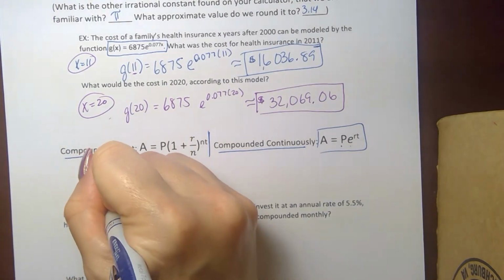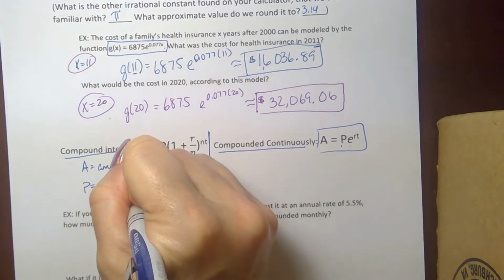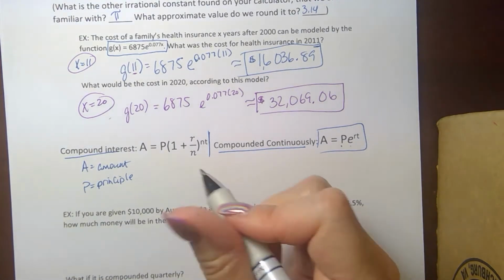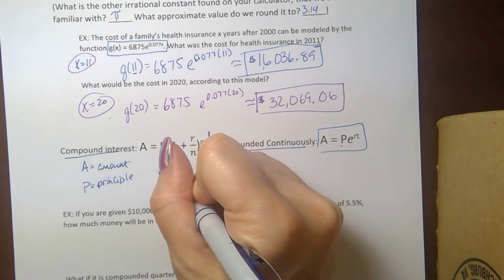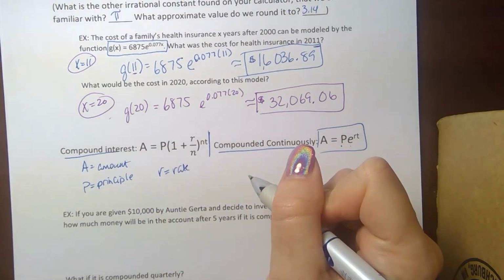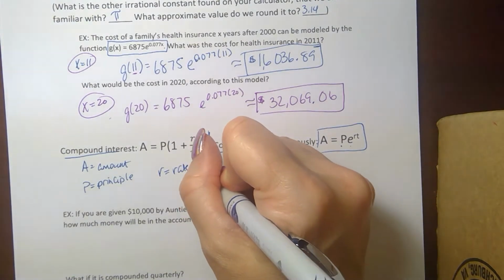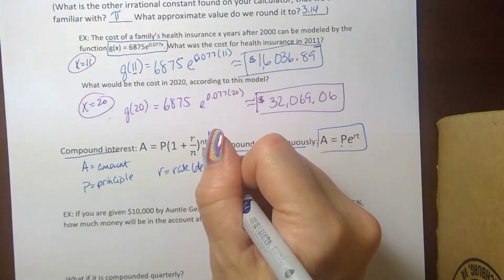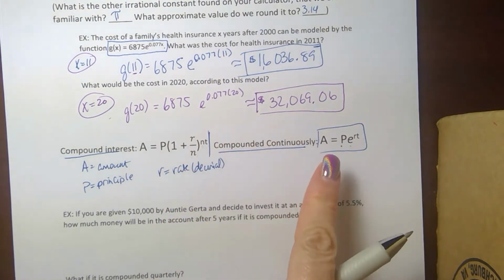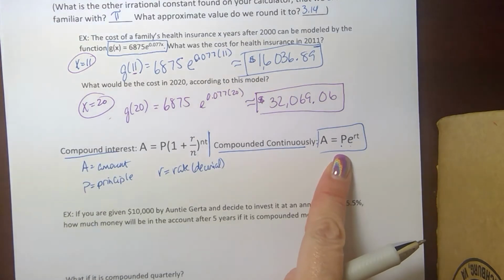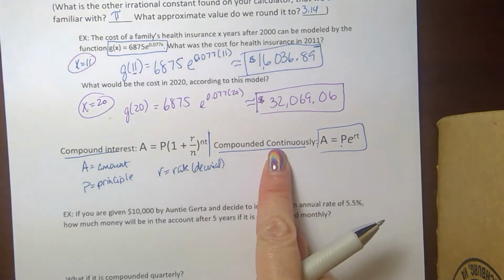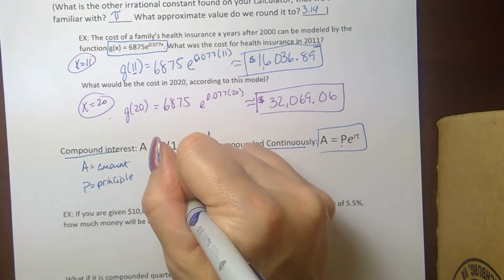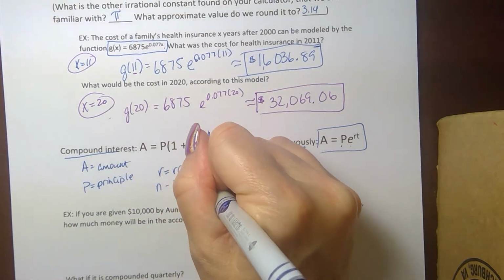P is the principal. If we're investing, it's the amount that I am investing. If we are borrowing, it's the amount I'm borrowing, but that's P. R stands for rate, as in interest rate. It's given to me as a percent. I use it as a decimal, so make sure you turn your rate into a decimal. N, I use an N over here in the compound interest problem. I don't use N when I'm doing compounded continuously because I'm compounding it all the time. Continuously is anything more frequently than daily. N is the number of times compounded a year.